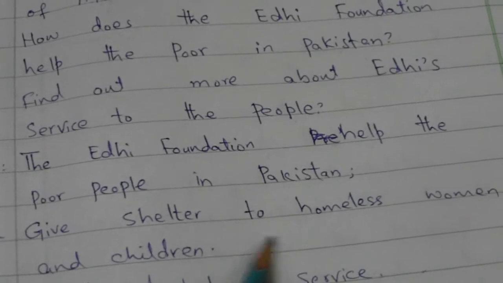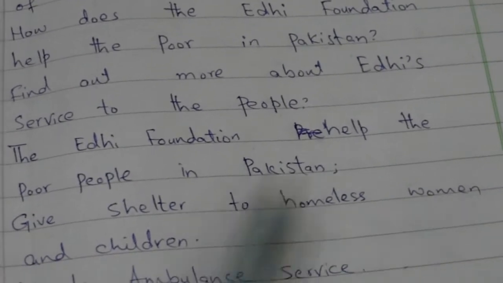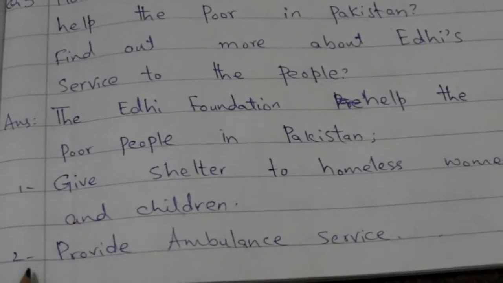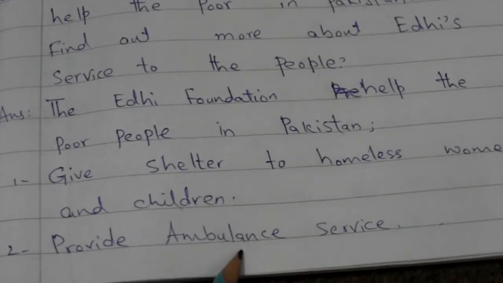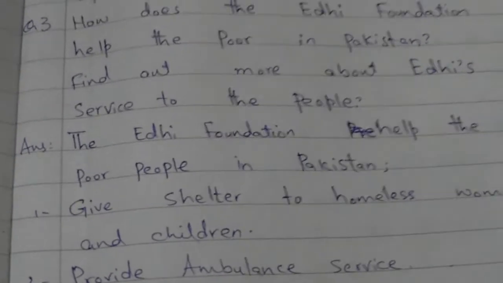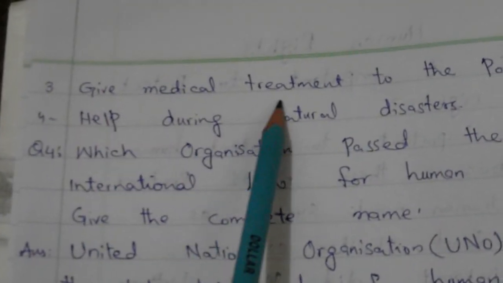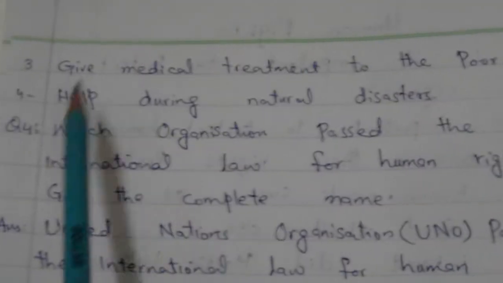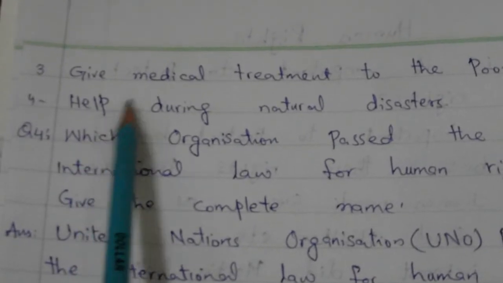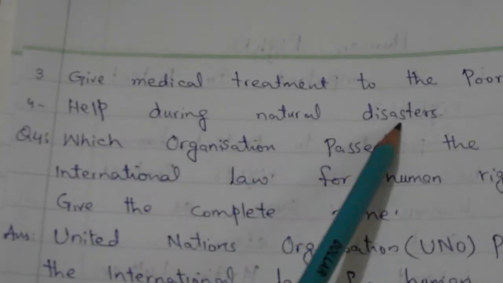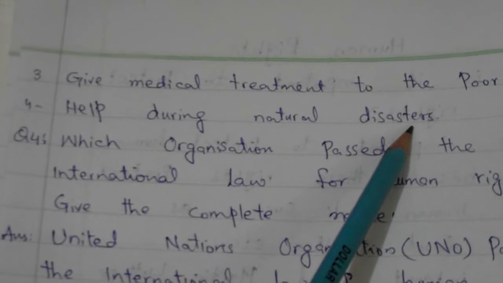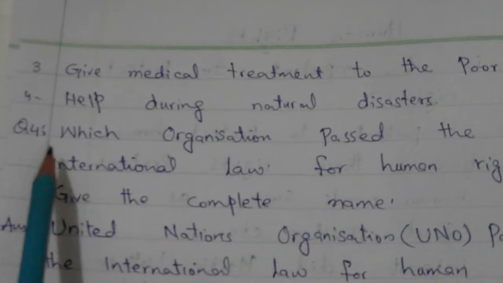Number 1, give shelter to homeless women and children. Number 2, provide ambulance service. Number 3, give medical treatment to the poor. And number 4, help during natural disasters. This is the answer of question number 3.